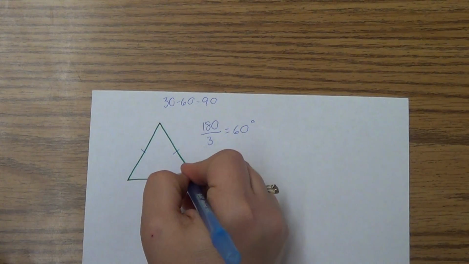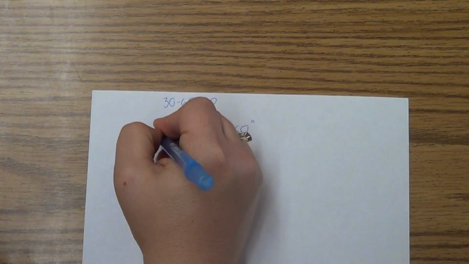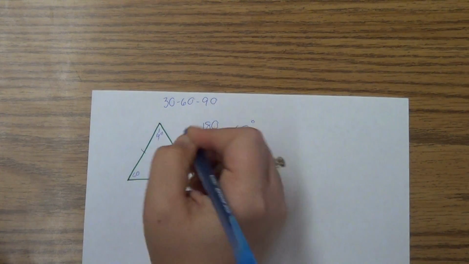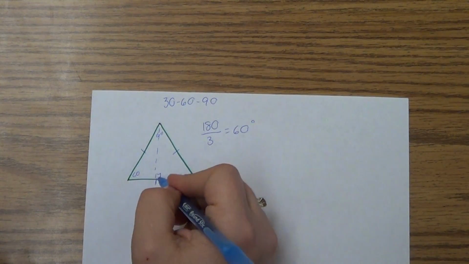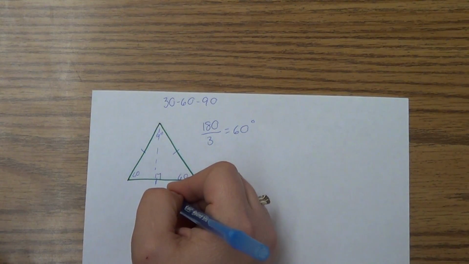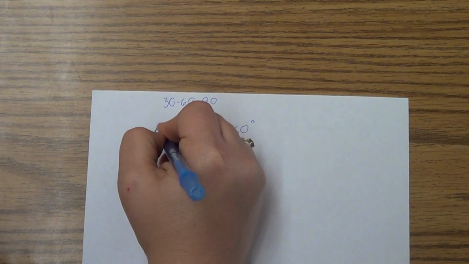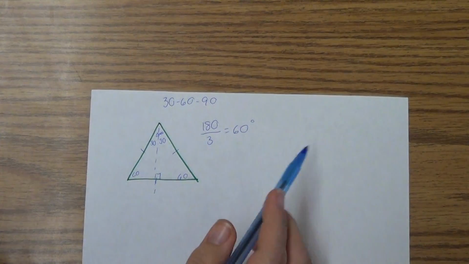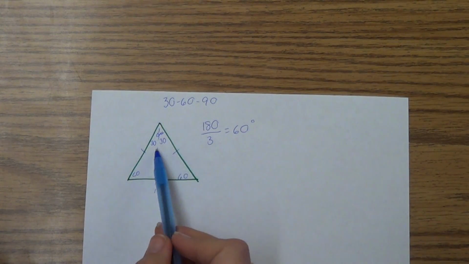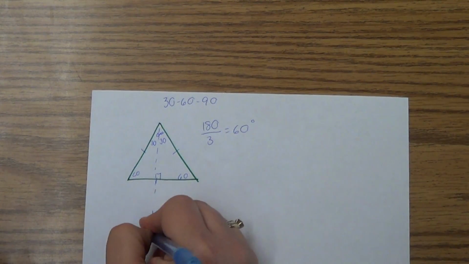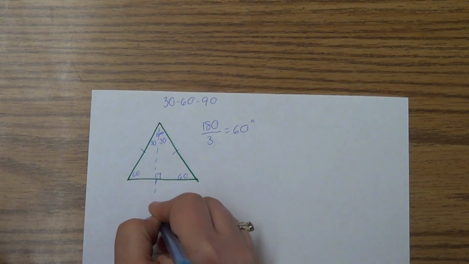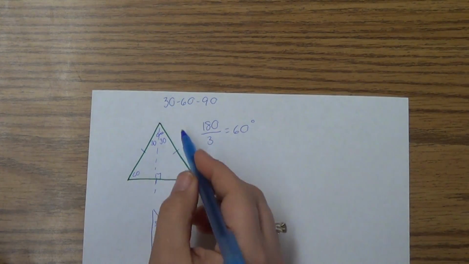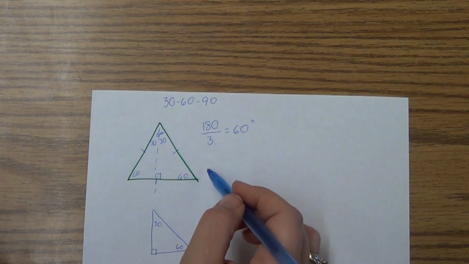So if I start off with a 60-60-60 triangle and I drop a perpendicular down the middle of it, what does that do? That cuts the triangle into two congruent triangles, which then by CPCTC, those angles would have to be congruent, making them 30. So that's how we create a 30-60-90 triangle, by cutting an equilateral triangle in half.